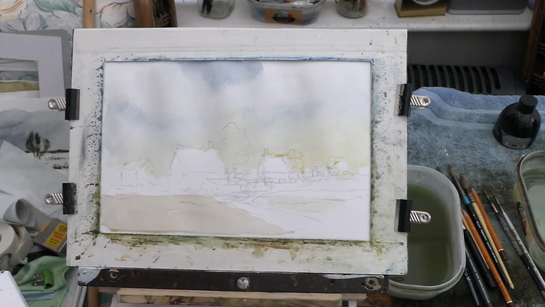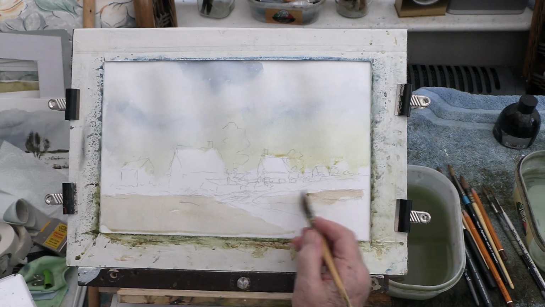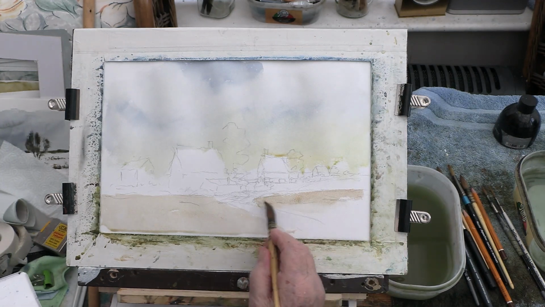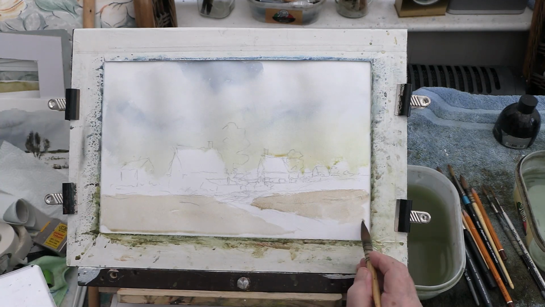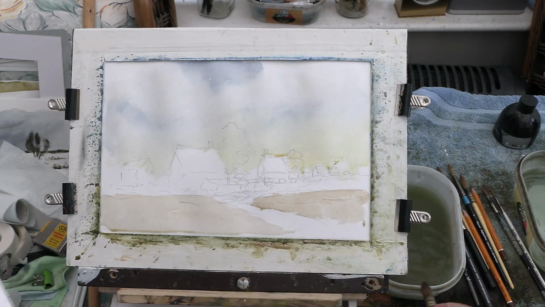Now, if you're using oils, you've got more scope for wet on wet, touching wet kind of thing. Now I'm going to put a little bit of yellow on, or I'm putting a little bit of blue in it.